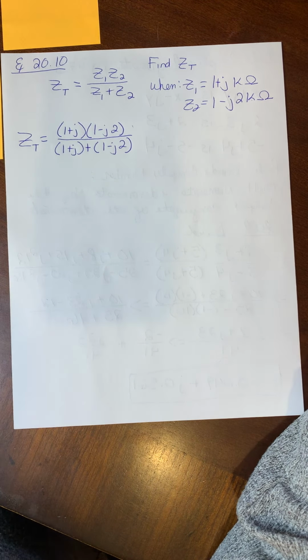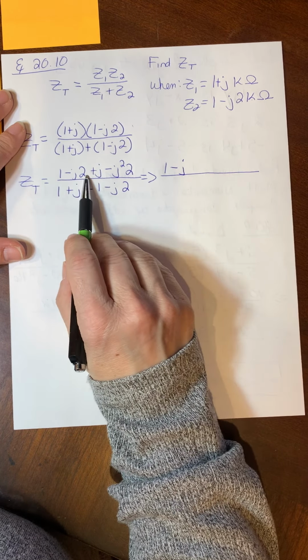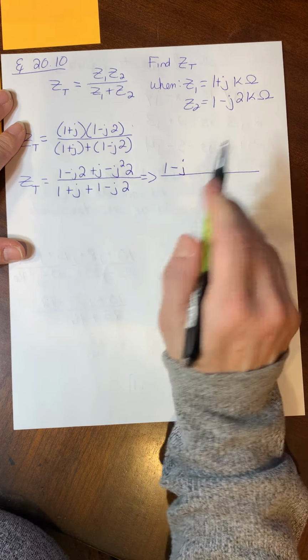What we can do from here is combine like terms. 1 minus J, because negative J2 and a positive J is a negative J, minus a negative 1 times 2. Here we have 1 and 1, like terms, and a positive J and a minus J2.